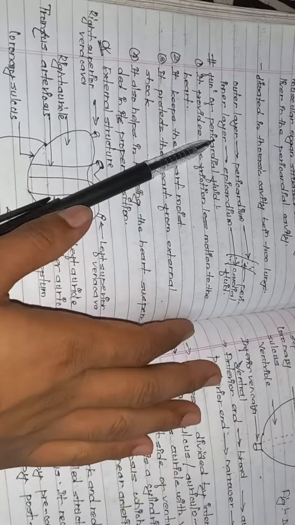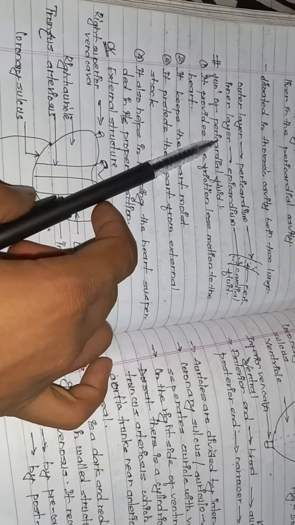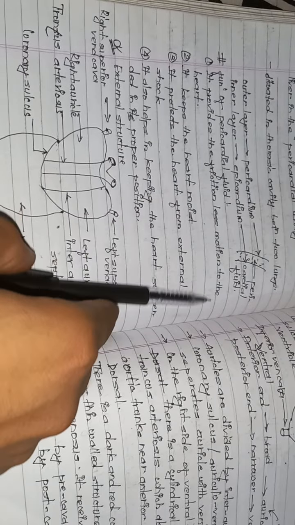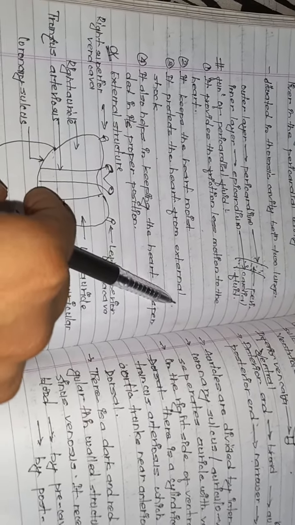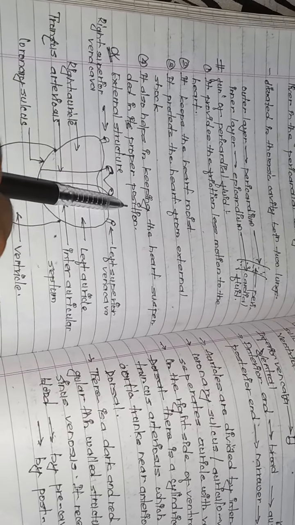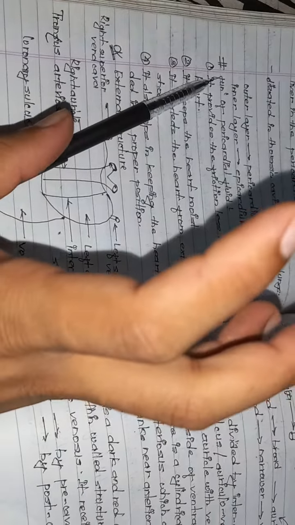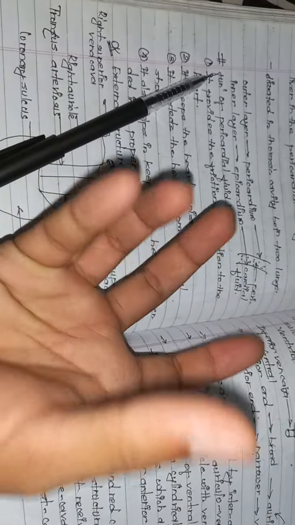We call this the systole and diastole movement of the blood in the heart. It provides frictionless motion to the heart. It keeps the heart moist. It protects the heart from external shock. It also helps in keeping the heart suspended in its proper position. It helps to maintain the proper pressure on the outer side of the heart.